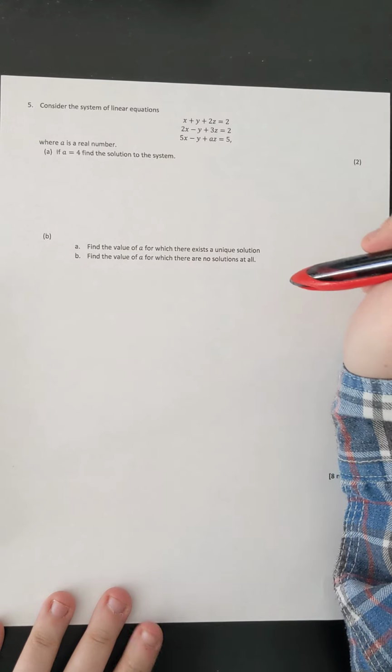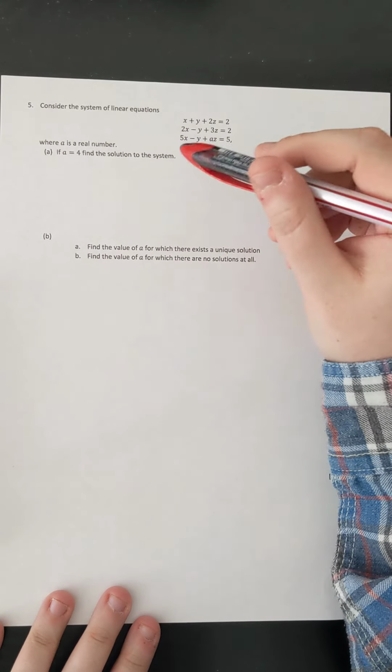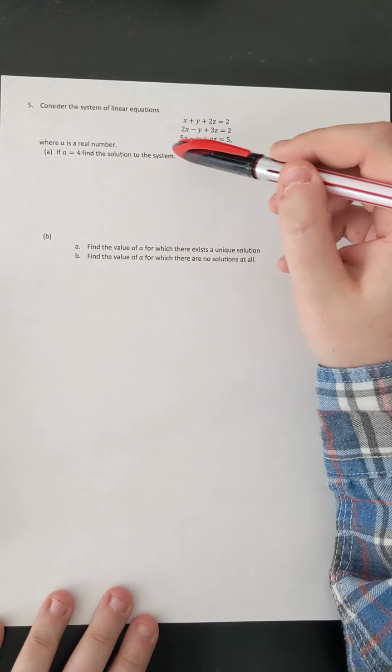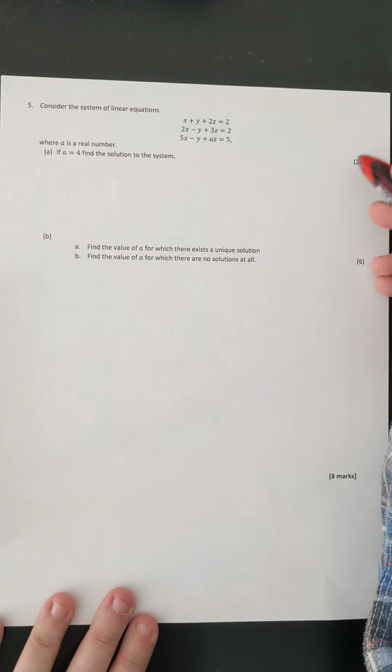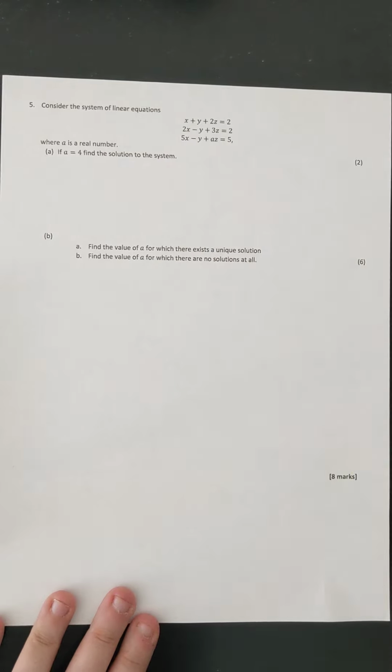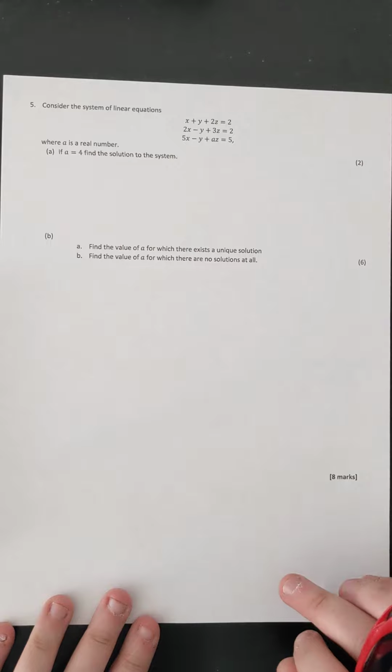Question 5 deals with systems of linear equations. You are given a set of 3 equations with an unknown a in the third equation, and you're told a is a real number. If a is equal to 4, find the solution to the system. 2 marks is your first clue here that we're probably not going to be doing a whole load of work. Your second clue is that you have a calculator sat next to you.